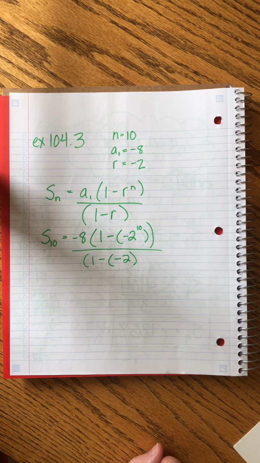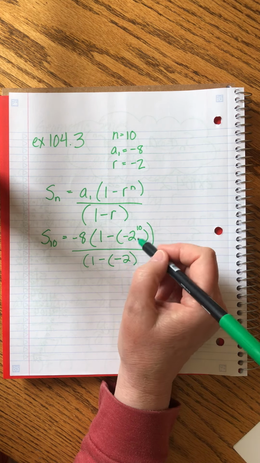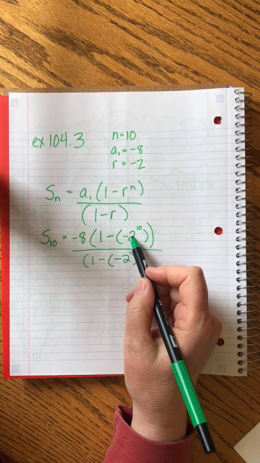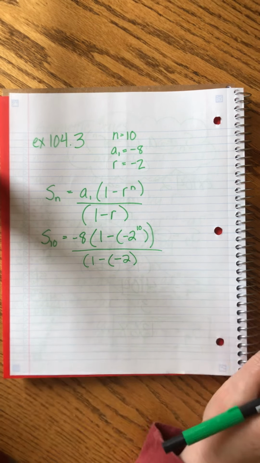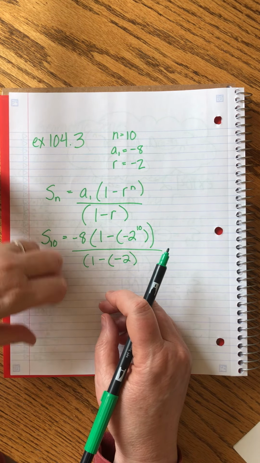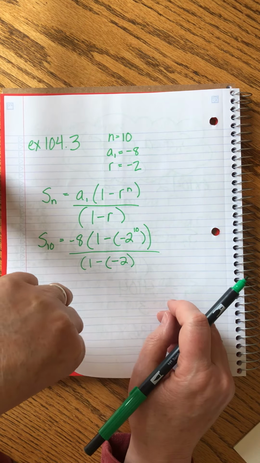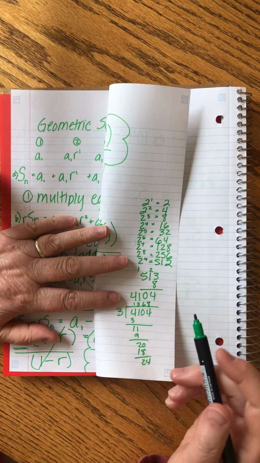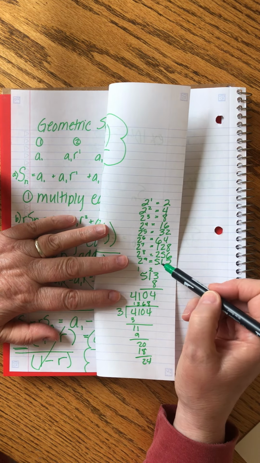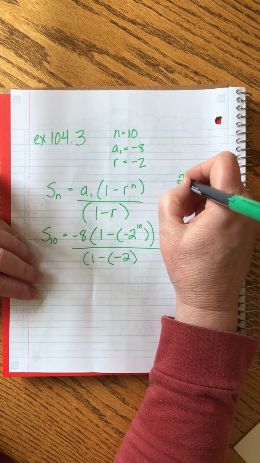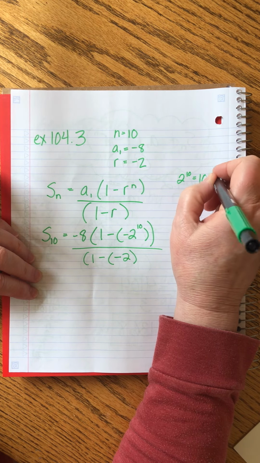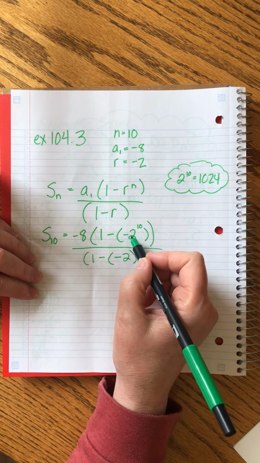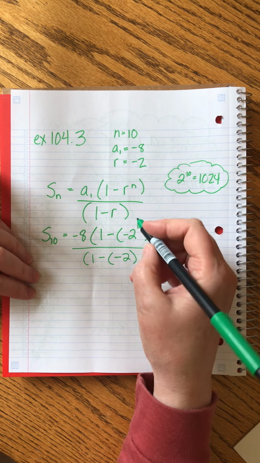Okay, so now we're going to simplify this. We always start in the middle, right? We learned that way back in pre-algebra. Always go to the inner core of the expression you're trying to simplify. Now, we figured out last time that 2 to the 9th power was 512. So we know that 2 to the 10th power is going to be double that, 1024. 2 to the 10th equals 1024. So that's going to go here, but notice it's minus.